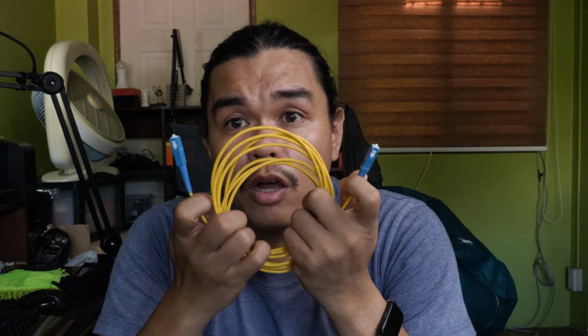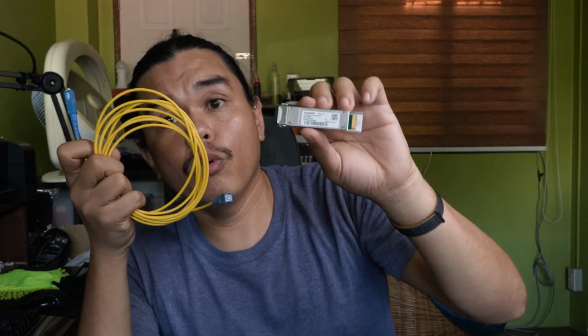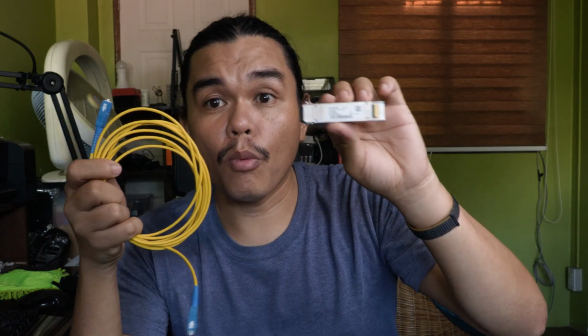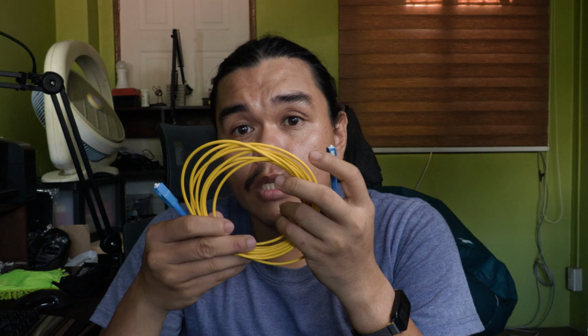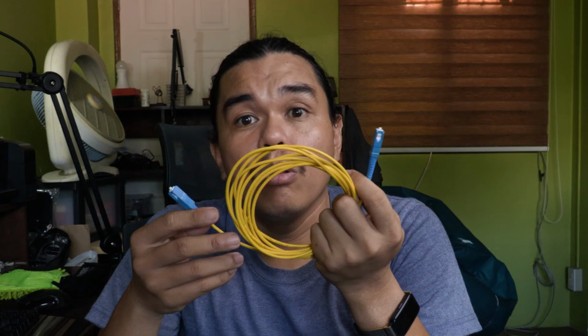It means that only the SFPs are the ones producing the light from point A to point B. So this one is a sample of a dark fiber. But if you want to maximize your fiber optic cable, you need some electronics like the DWDM or dense wave division multiplexing.